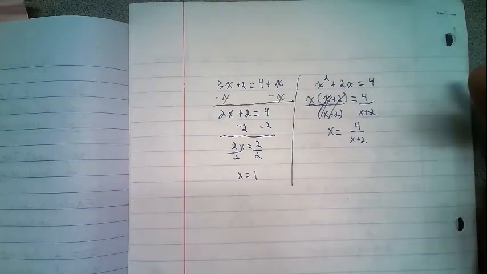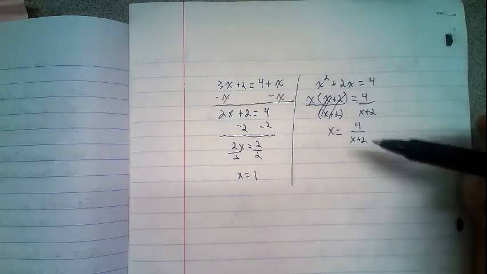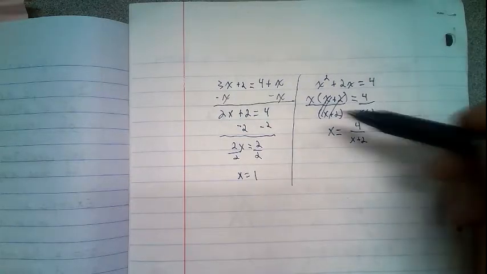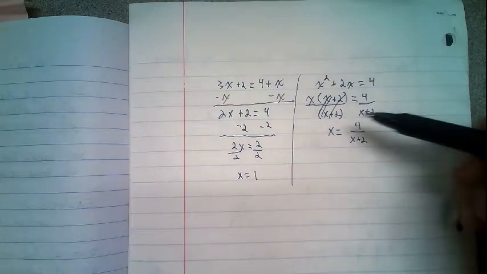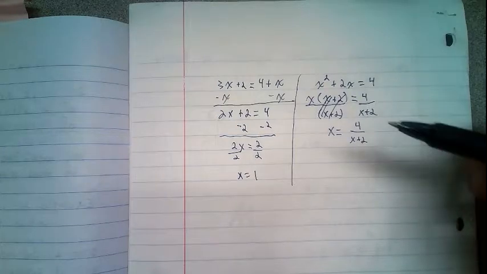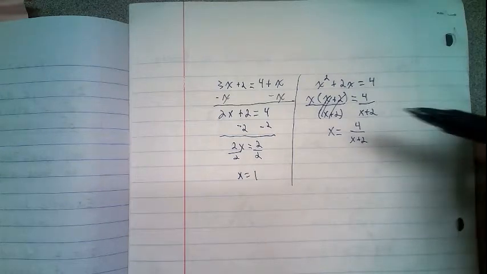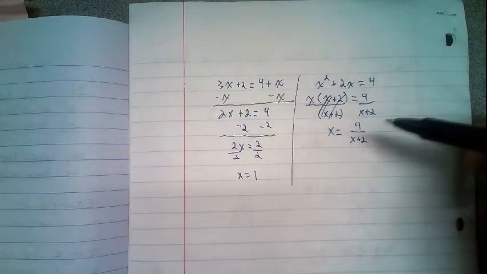So I don't have any squares, and I have an x by itself, but now it's on two different sides. So we need some sort of strategy to solve a quadratic equation like this. And one of those strategies you're going to learn in this lesson is to solve it by graphing. We're going to graph a quadratic equation and try and figure out what the solution is.